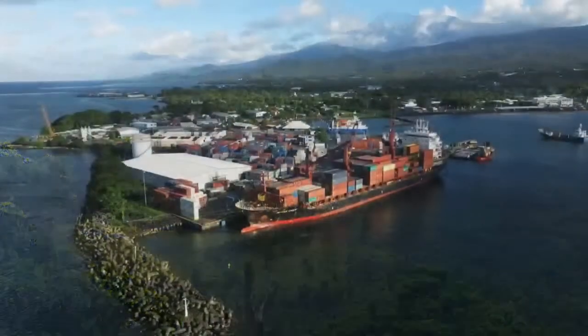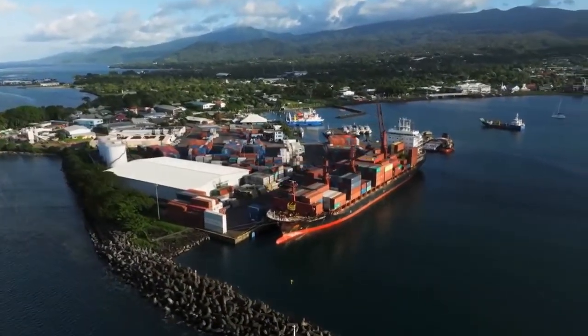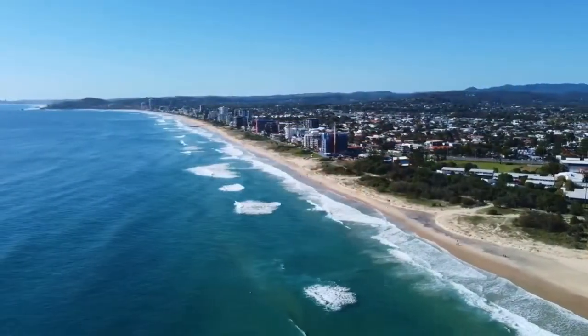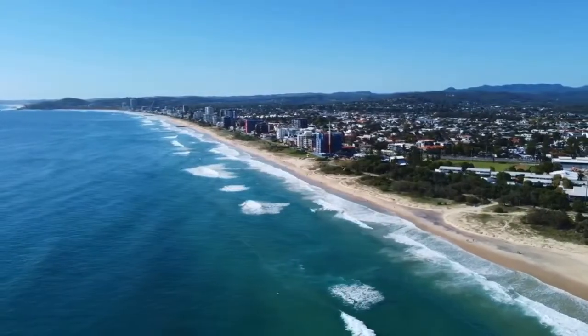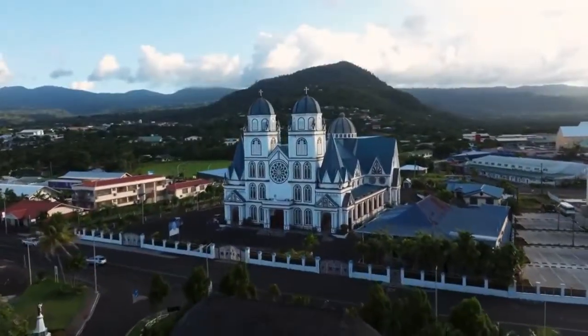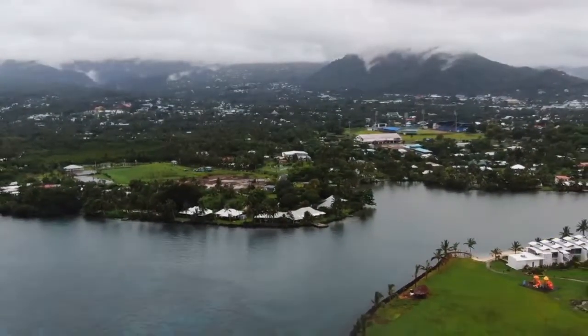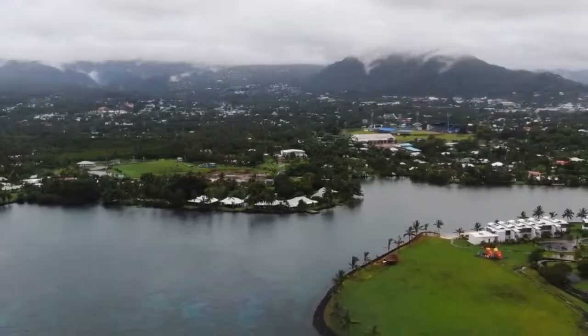And on the island of Upolu, you'll find Apia, the capital city where most people live. It sits right on the northern coast of Upolu Island, next to the ocean. Apia is the largest city in Samoa, and it's where most of the government buildings, shops, schools and hospitals are.